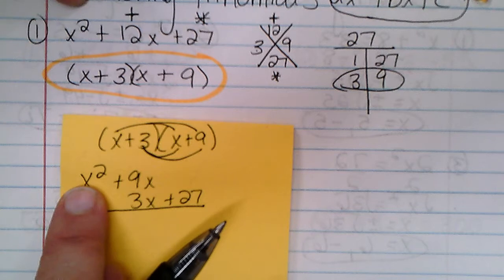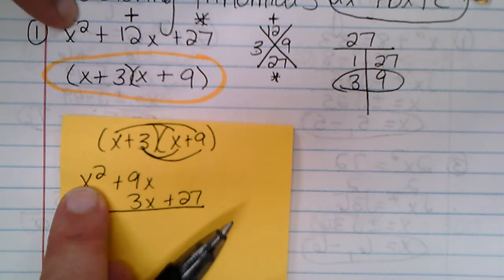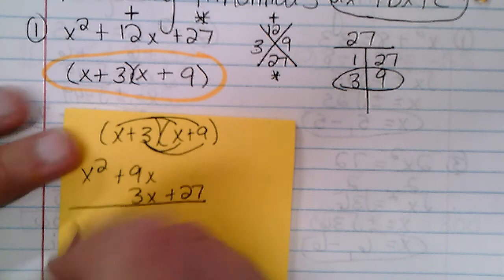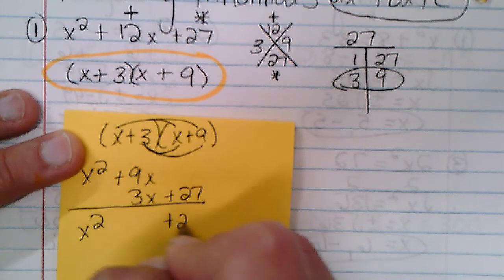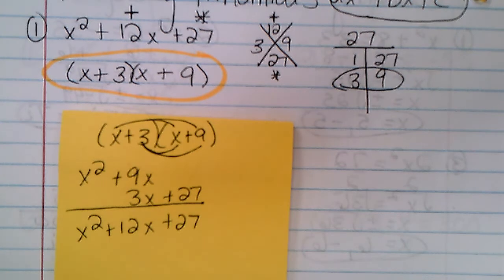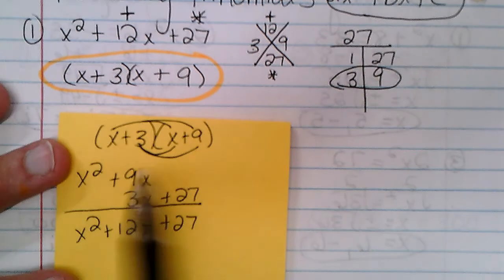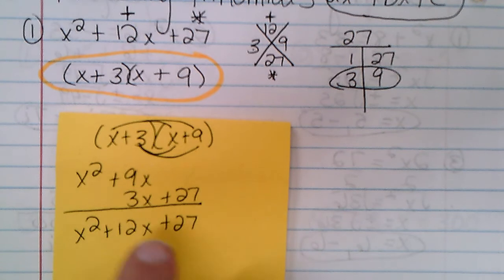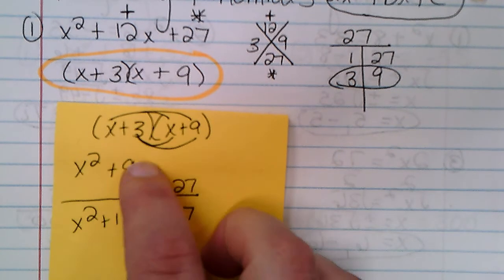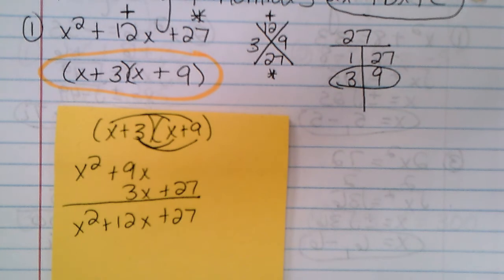So we've got the x squared here. We've got the 27 here. And that 9 and that 3 combine together to make 12. That's why the star puzzle works, because when you double distribute, you multiply to be the last number, 3 times 9, and then you add to be the middle number when it's like that.